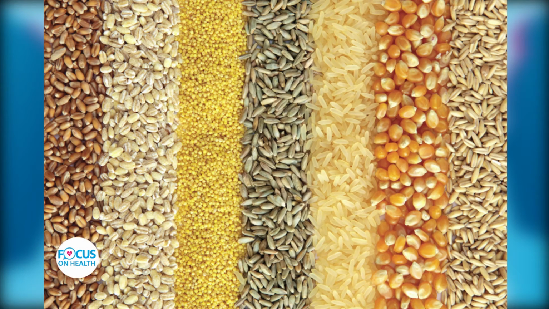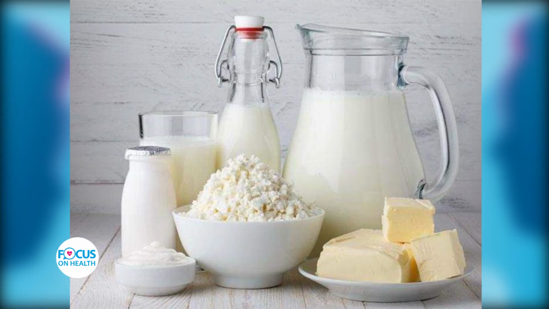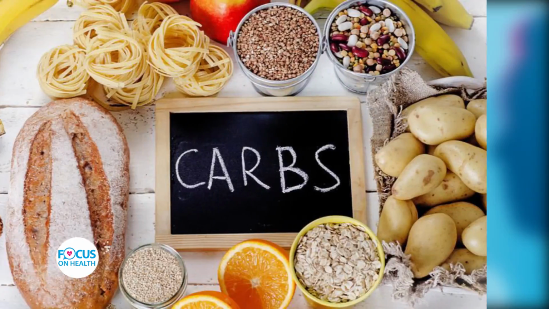Foods to avoid: grains, dairy proteins, fats, sugars, and carbohydrates.